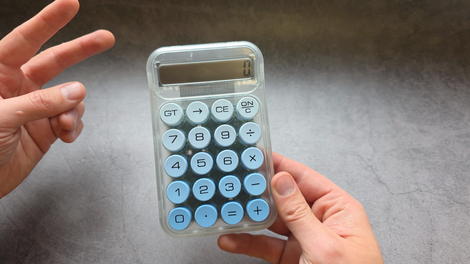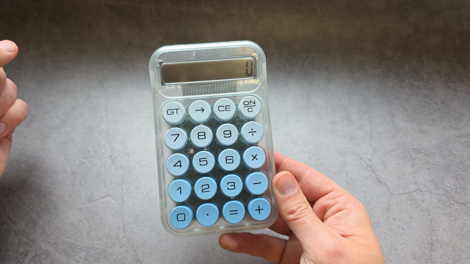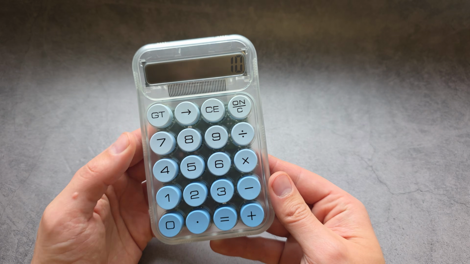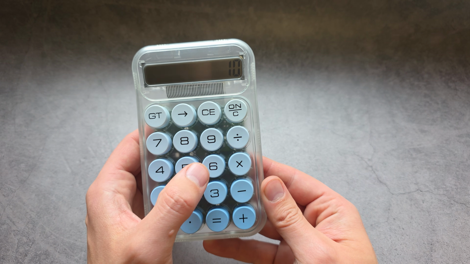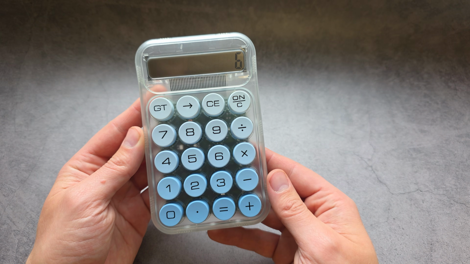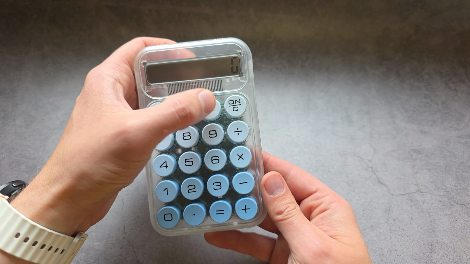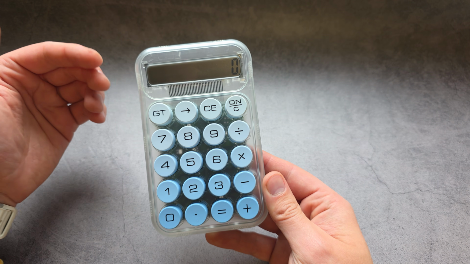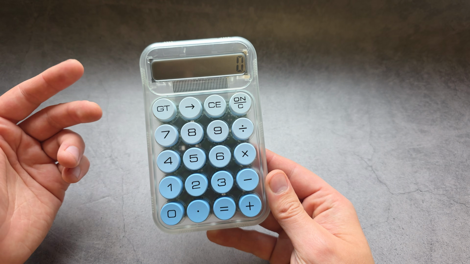For example, I want to calculate how much is 10 plus 5. That would be 15, right? So let's do it. 10 plus, but instead of pressing 5, I accidentally press 6. If I press equal, it will mess up my result. But if I simply press the CE button, you see it clears the number 6 that I just entered, and I can type in the correct part to fix my mistake.